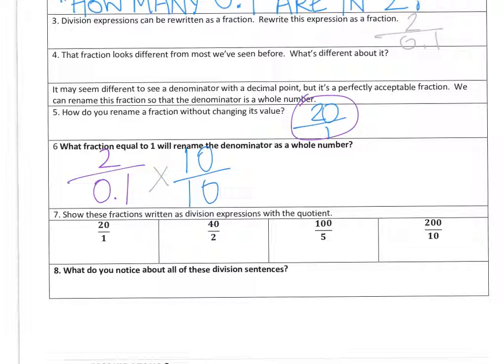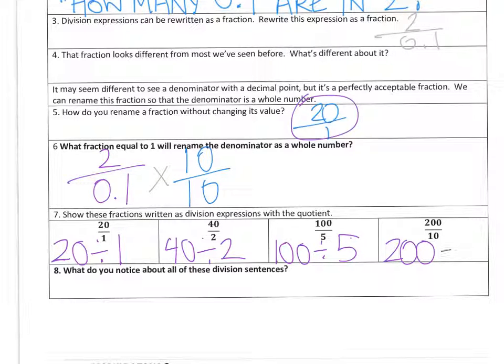So these fractions, shown as division expressions without the quotients, would look like this. 20 divided by 1. 40 divided by 2. 100 divided by 5. And 200 divided by 10.